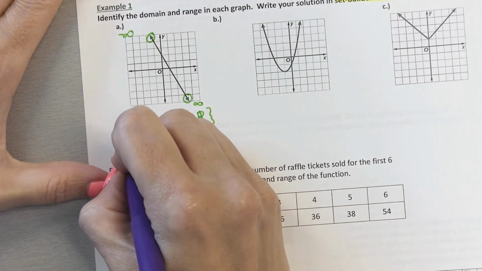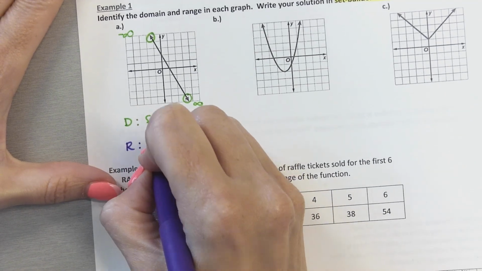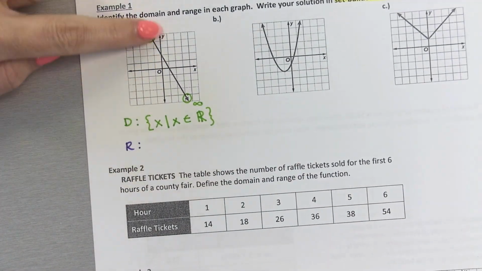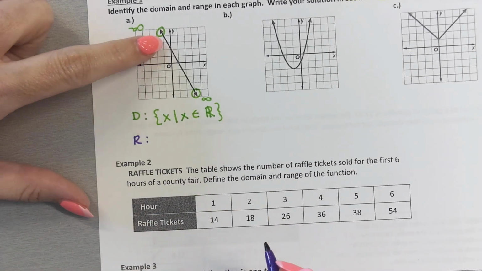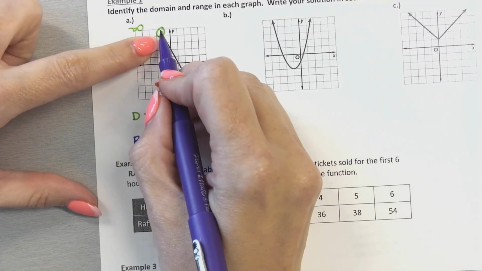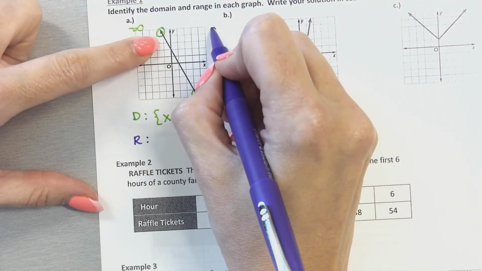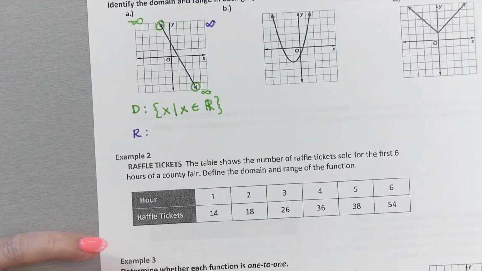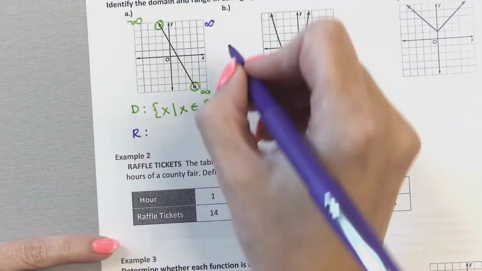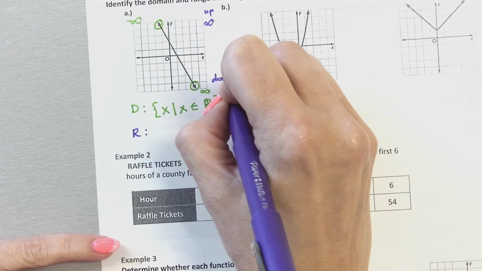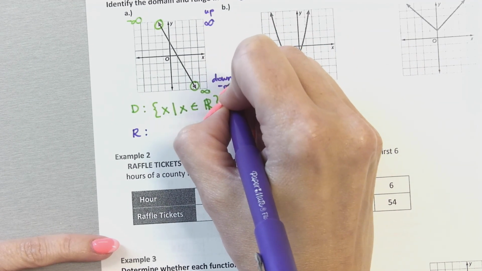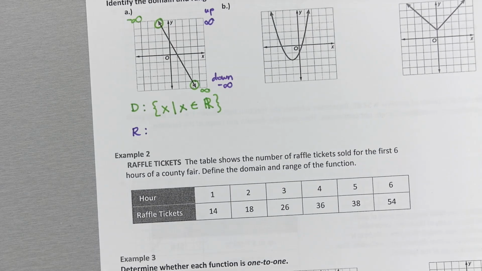And then for the range, we're going to look at the y's. So we have to look up and down because the y-axis is up and down. For the y's, this arrow is going up, so it's going to positive infinity. This arrow is going down. And so this is going to be all real numbers as well.